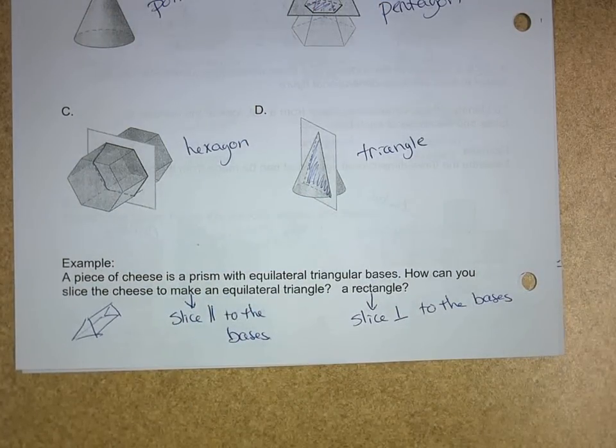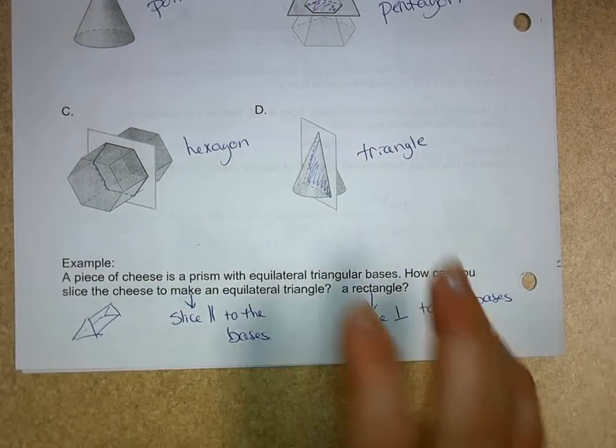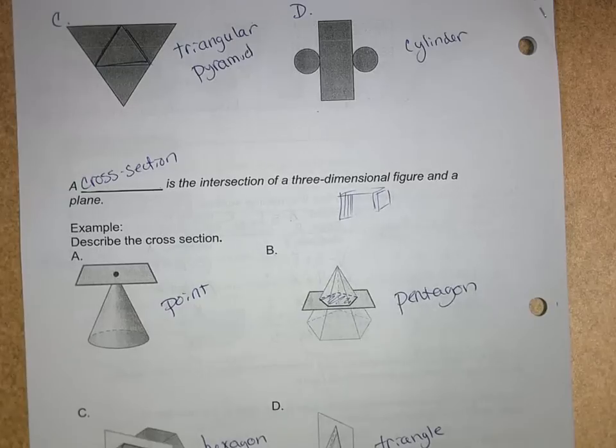Your homework is just the worksheet. Use your notes, have them close to you. Just a few things I want to remind you. When you name a pyramid or a prism, always know what your base is, and give me as specific a name as you possibly can.